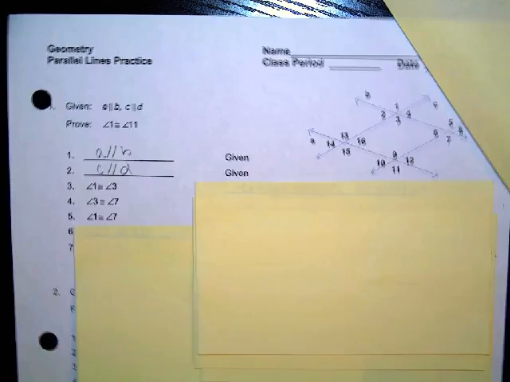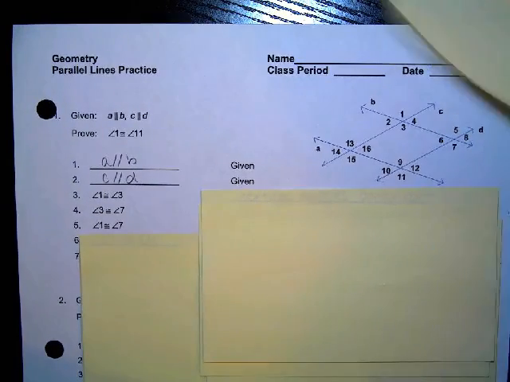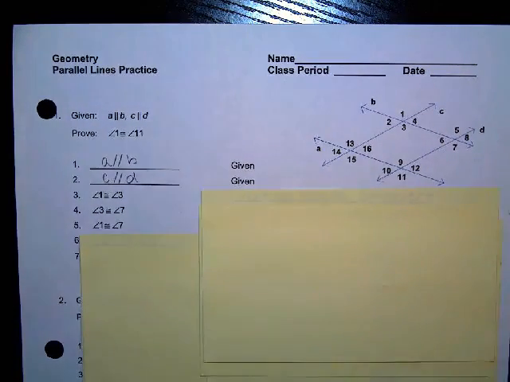Yeah, so the next one is, they told you that angle 1 is congruent to angle 3. How do you know that angle 1 is congruent to angle 3?